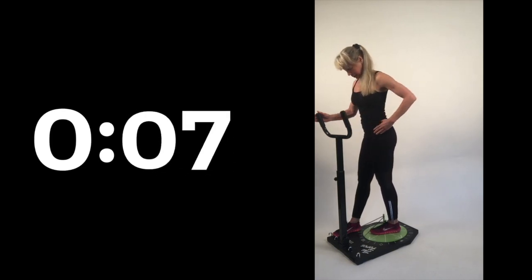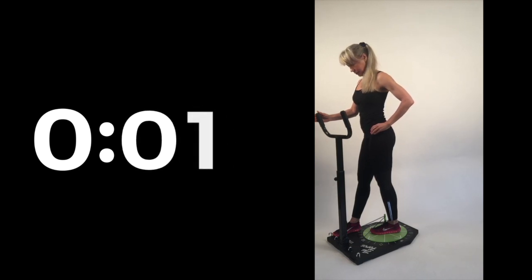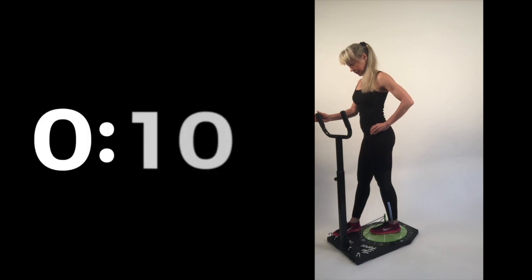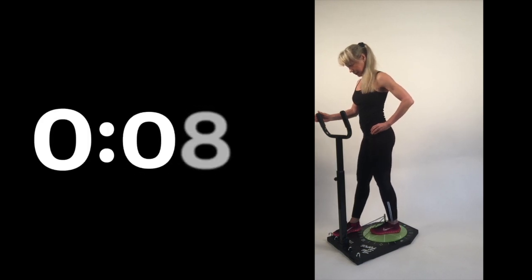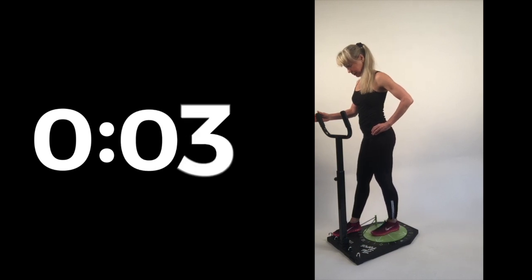Rotate again to lengthen for a full lengthening muscle contraction. Lastly, pulse for 10 seconds at the end range of motion. Try only to move the leg and not the hips.